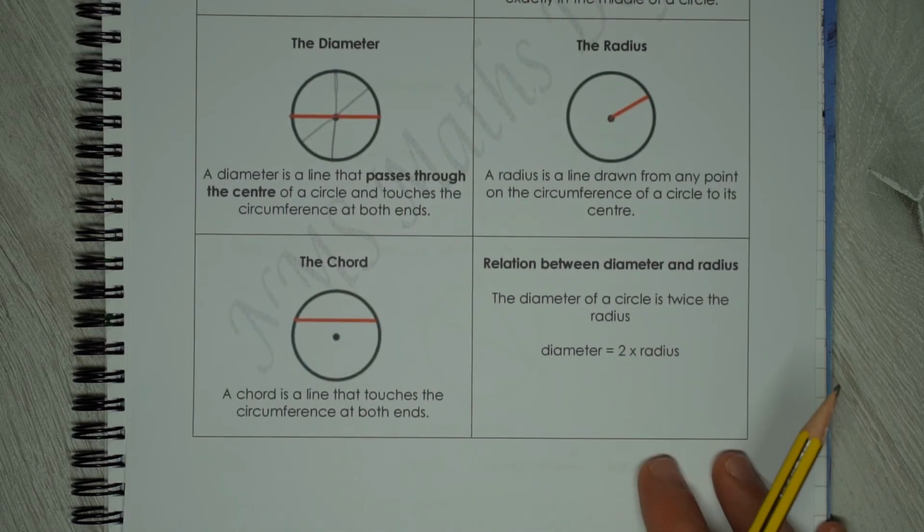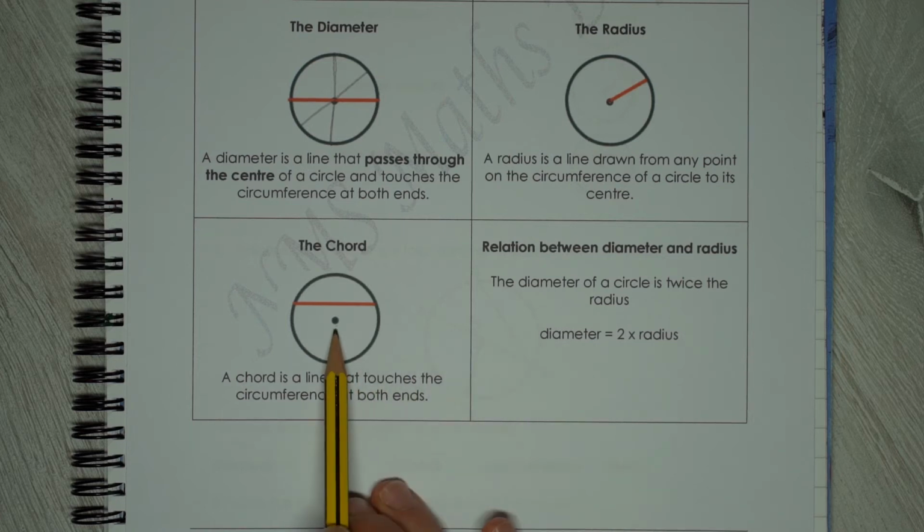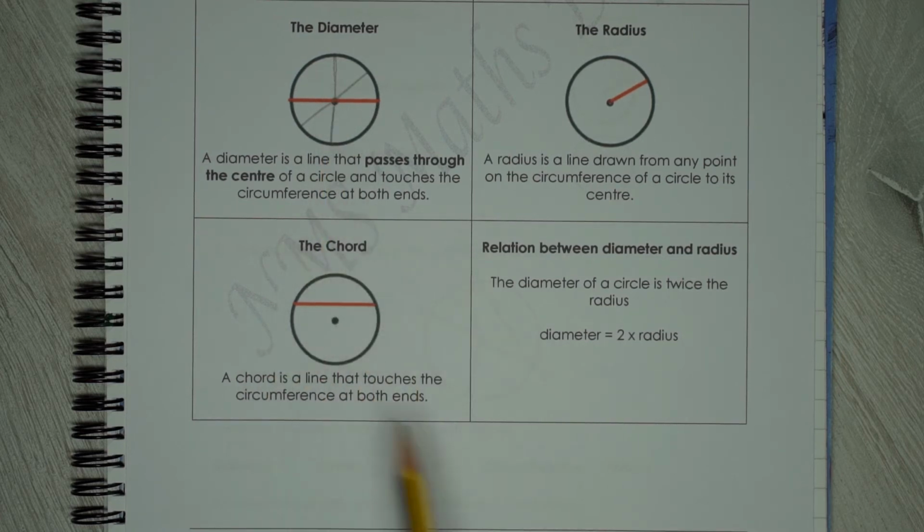Let's move on to the chord. A chord is a line, okay, that touches the circumference at both ends, but does not pass through the center. Because if it passes through the center, it will be a diameter and not a chord.